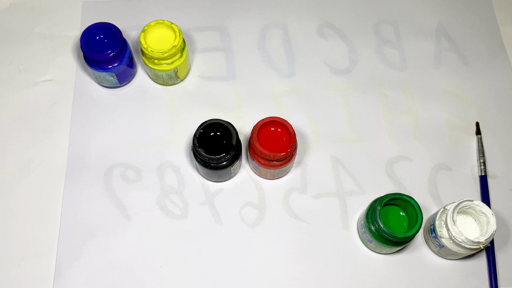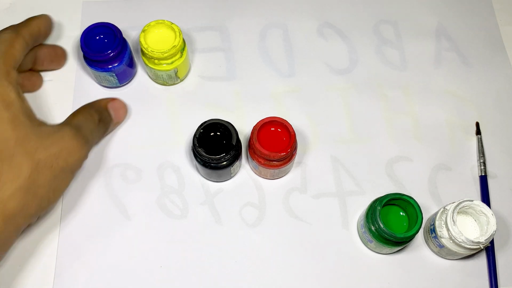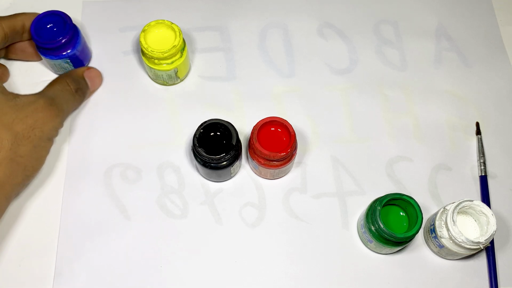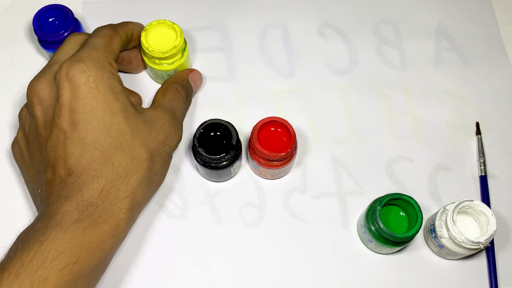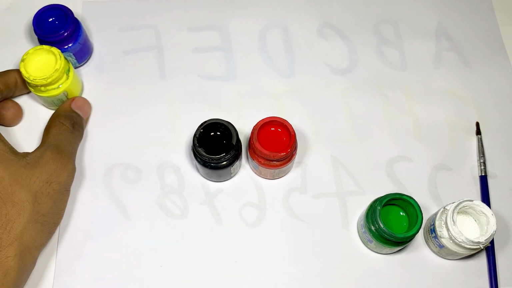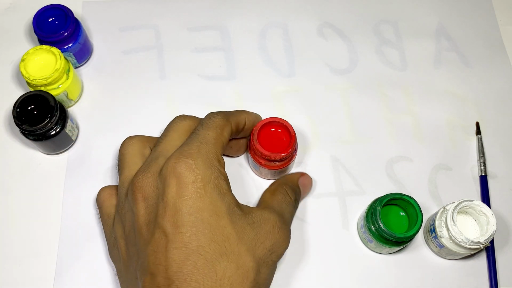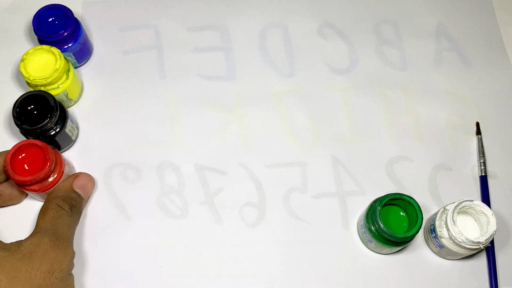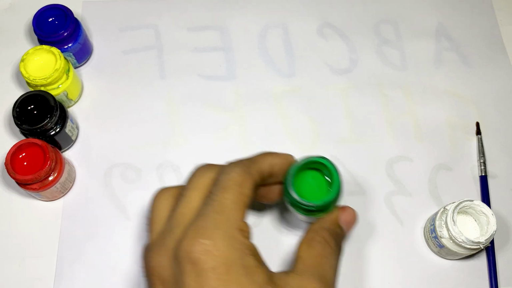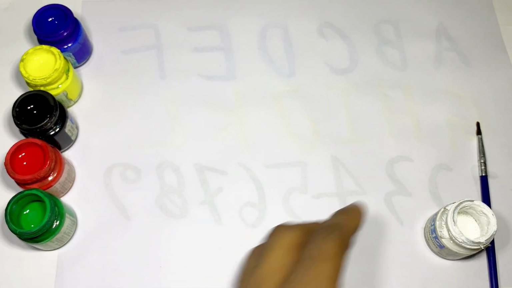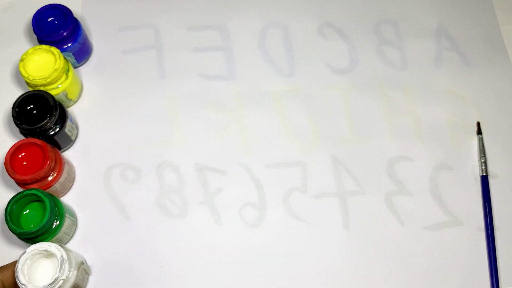Today we learn numbers. Kids, first the names of colors: blue color, yellow color, black color, red color, green color, and white color. Let's draw numbers.